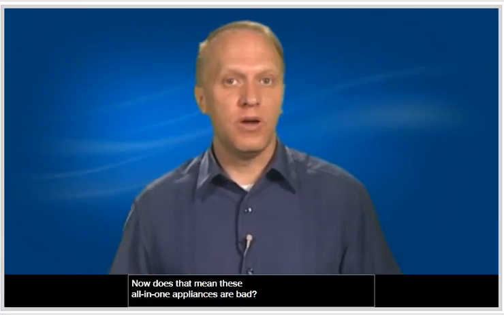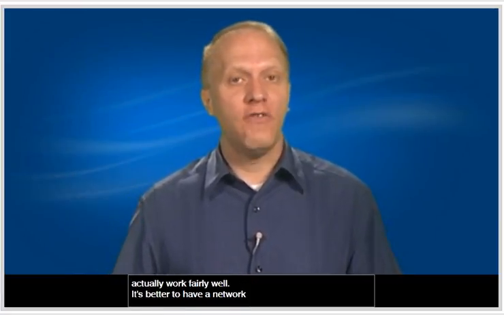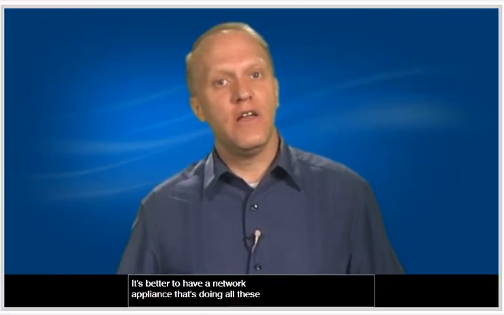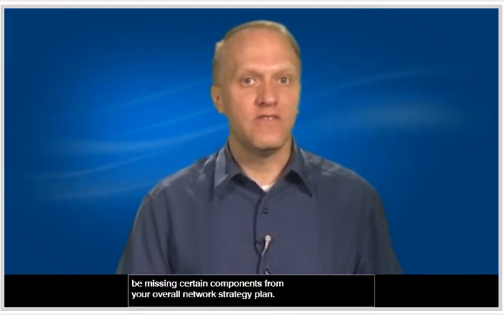Now, does that mean these all-in-one appliances are bad? Not really. They actually work fairly well. It's better to have a network appliance that's doing all these functions reasonably well than to be missing certain components from your overall network strategy plan. So in essence, that's how all-in-one security appliances work.